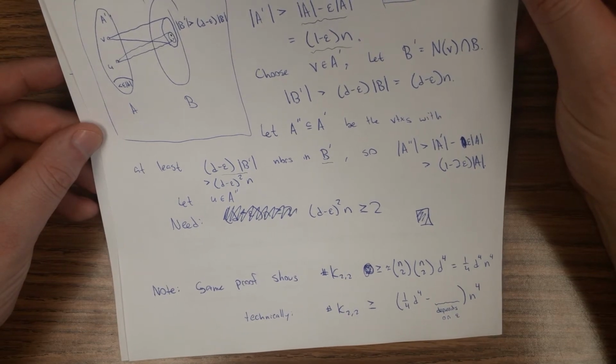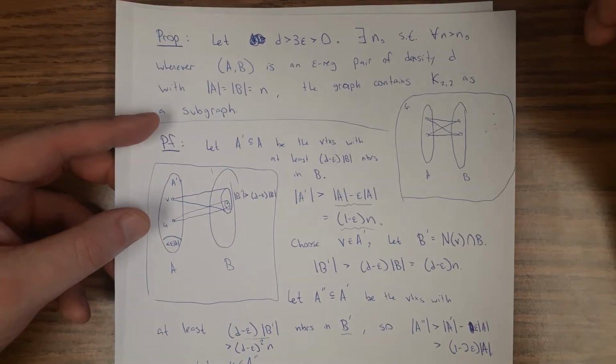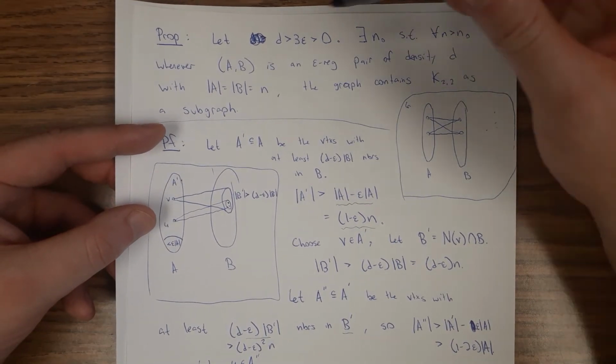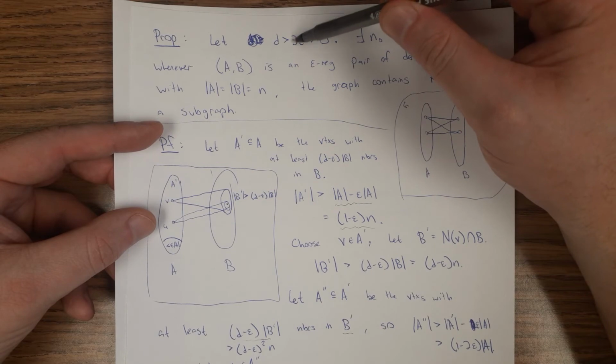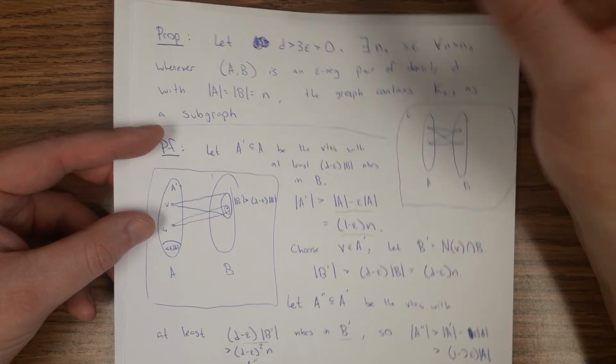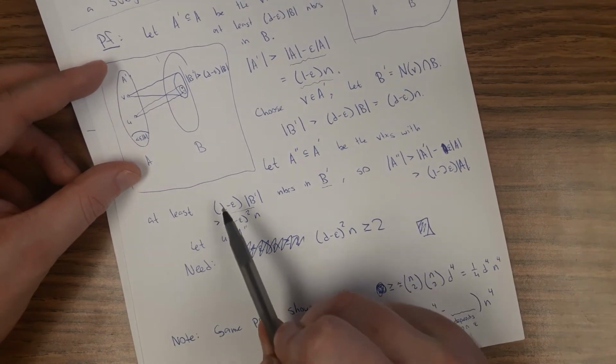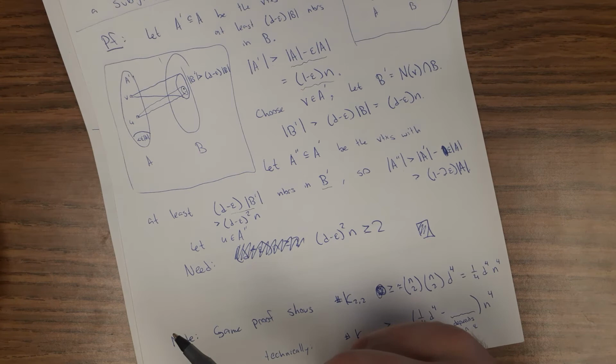And yeah, by the way, the assumption that D is greater than 3 epsilon comes in. In fact, I'm not sure why we need 3 epsilon. The 3 may be a little bit arbitrary, but for example, in these places where I'm talking about D minus epsilon, I want that to be a positive number, obviously.